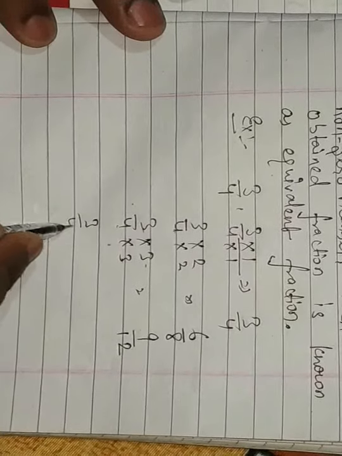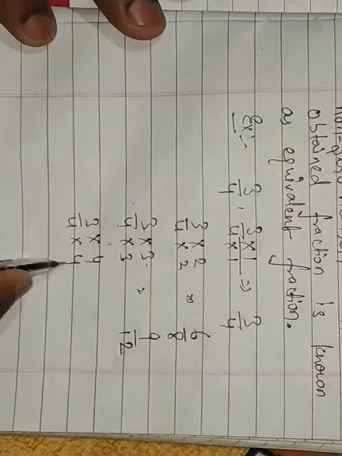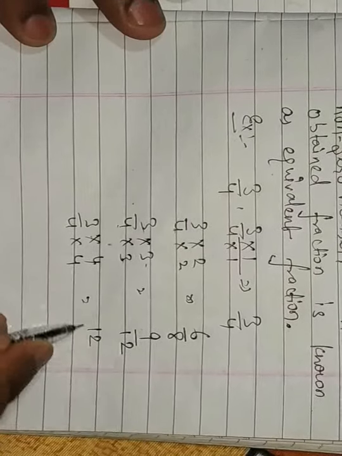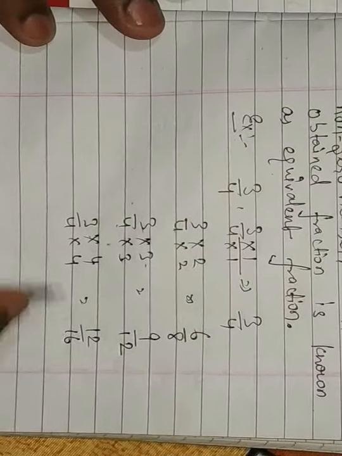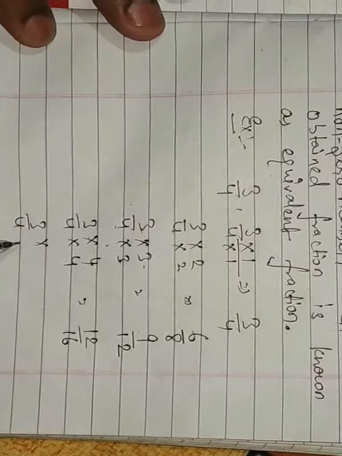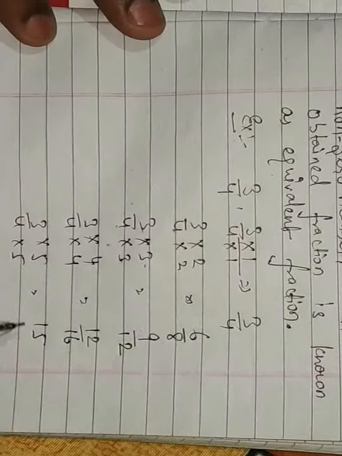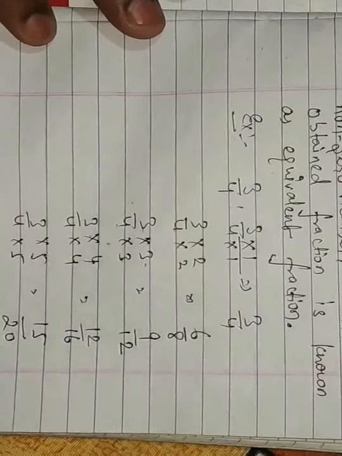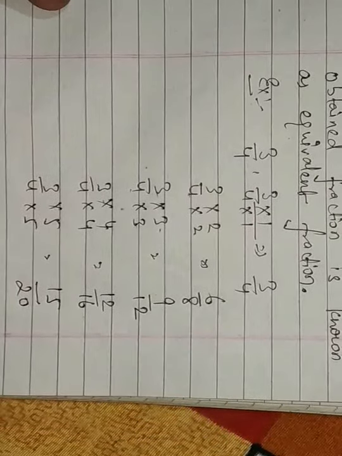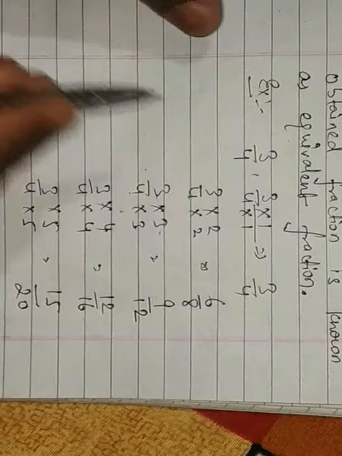If I multiply 3 by 4 into 4, what do I get? 4 into 3 will be equal to 12 and 4 into 4 will be equal to 16. If I multiply 3 by 4 with 5, what do I get? 5 into 3 will be equal to 15 and 5 into 4 will be equal to 20. So these are the examples of 5 equivalent fractions to 3 by 4.